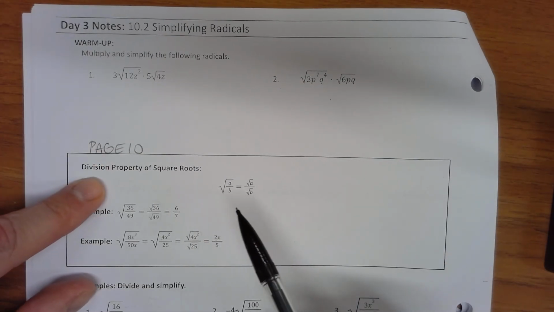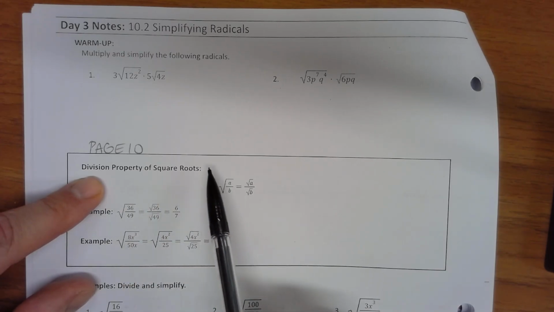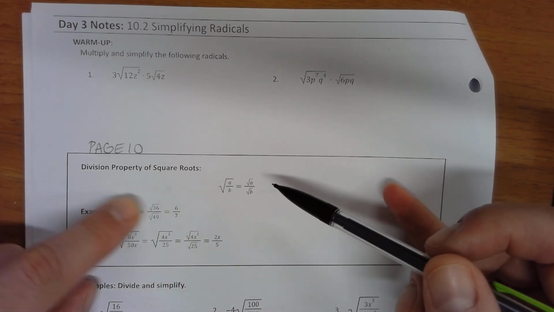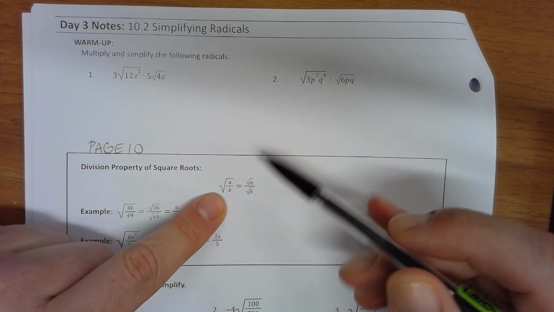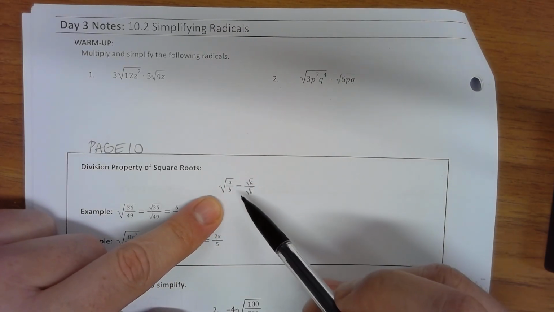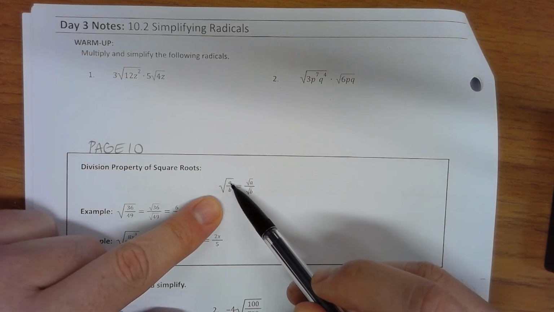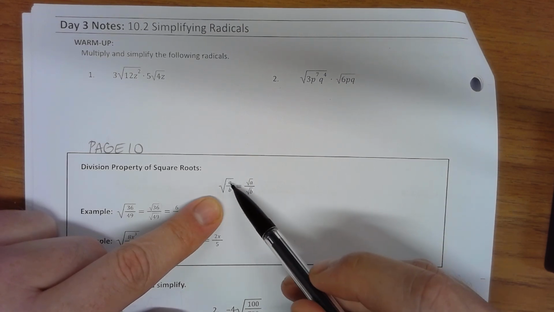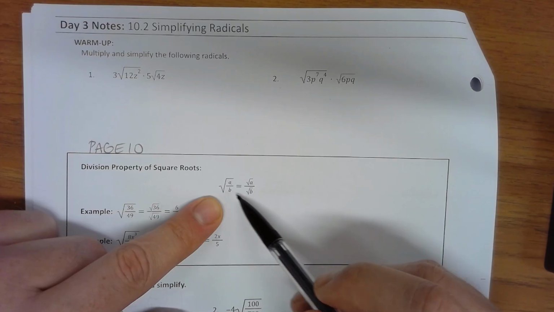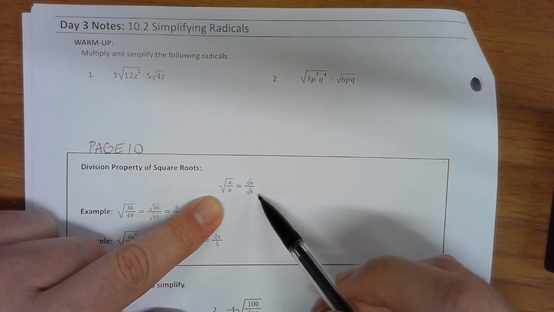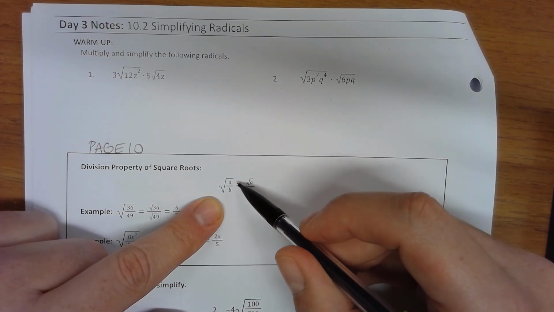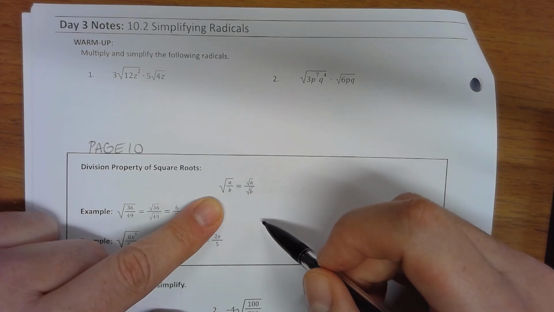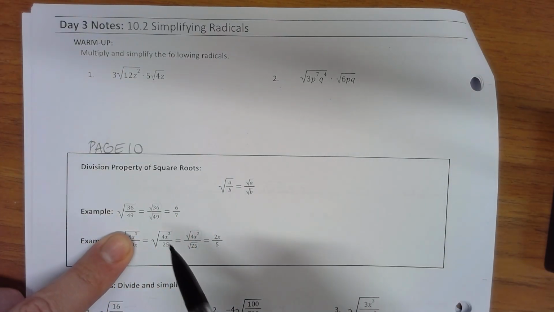Today we're going to still continue to simplify radicals, but we're doing this with fractions. This is the division property of square roots, which says this: if you have a fraction underneath a square root, you can simplify it by square rooting the numerator and square rooting the denominator of that fraction. So you're going to give the numerator its own radical, and the denominator its own radical as well. What it also tells you is you can simplify the fraction first underneath one radical before you split it up. So let's take a look at the two examples that we have here on the page.